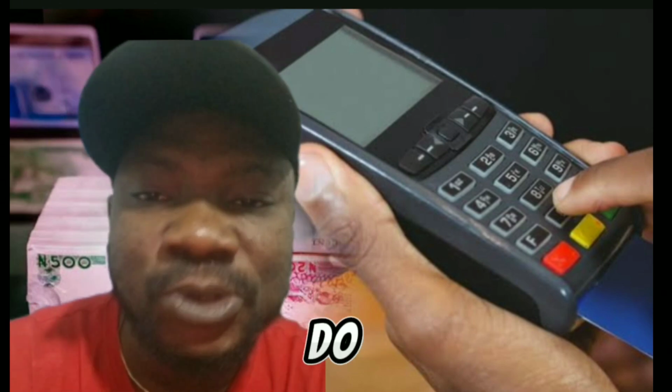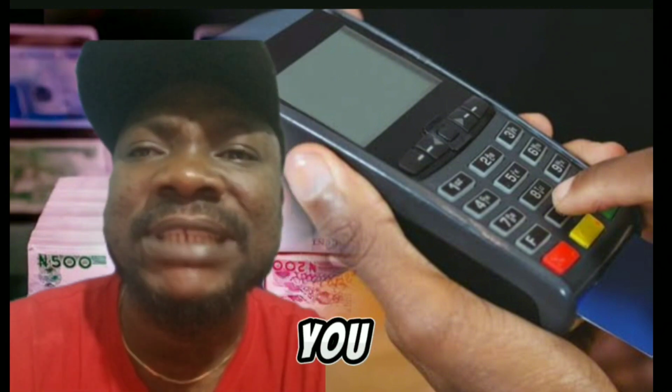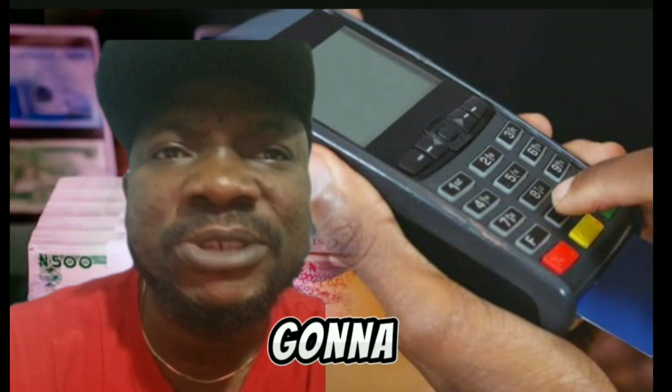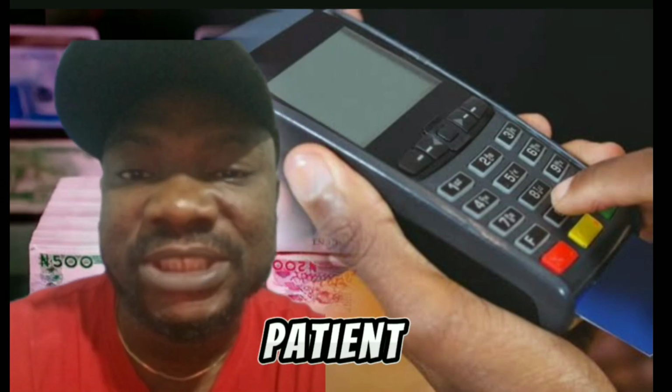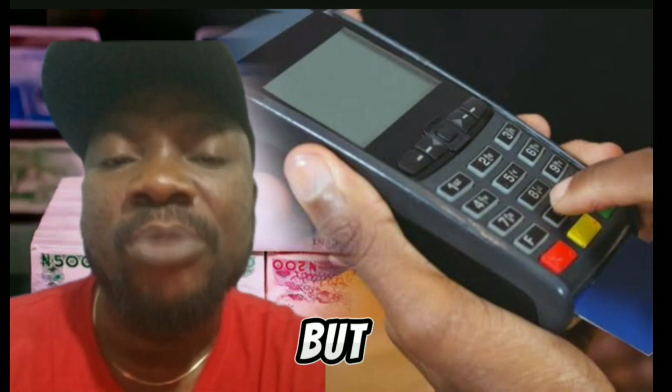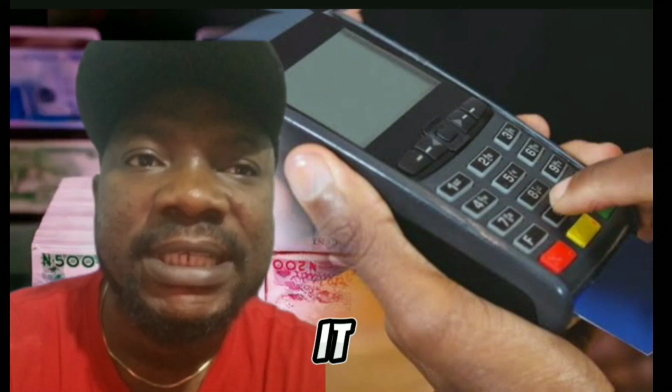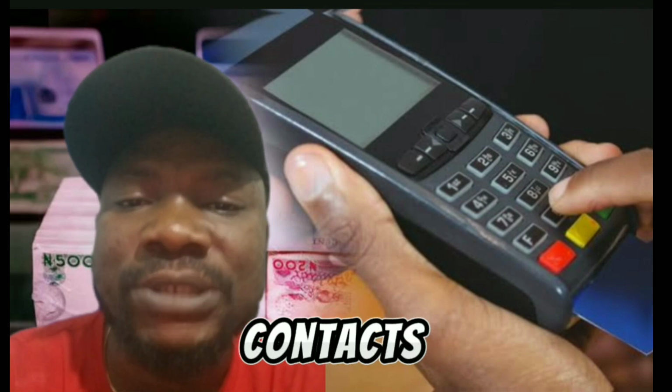And the next thing you're going to do is to be patient. Step 6 is be patient. Yes, I know it's going to get you so worked up and all that, but you have to be patient. Allow the process to go on in due course. But while being patient, please don't sleep on it. Keep them in regular contact.